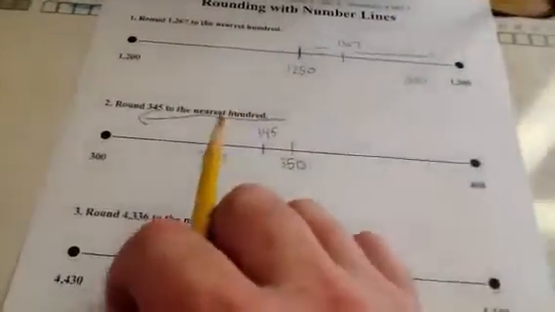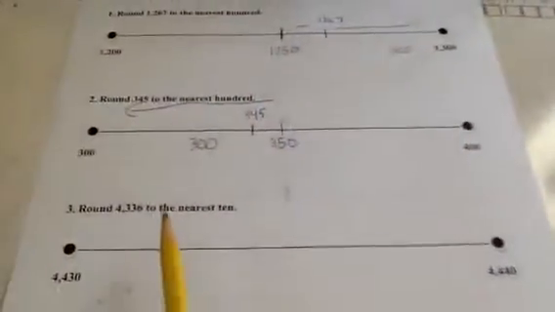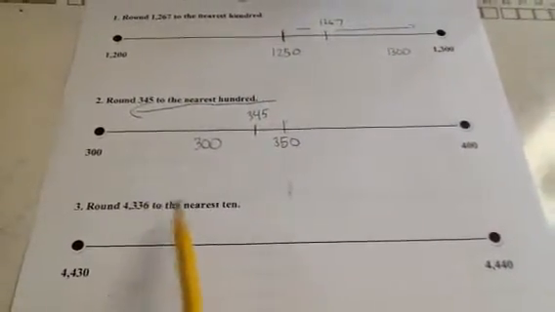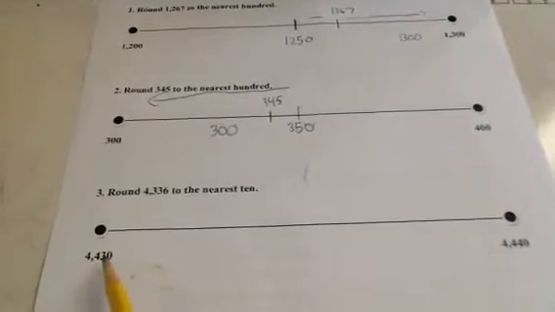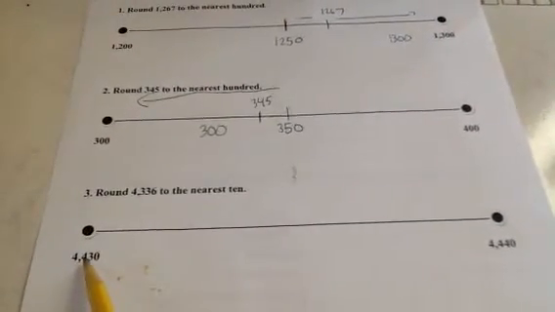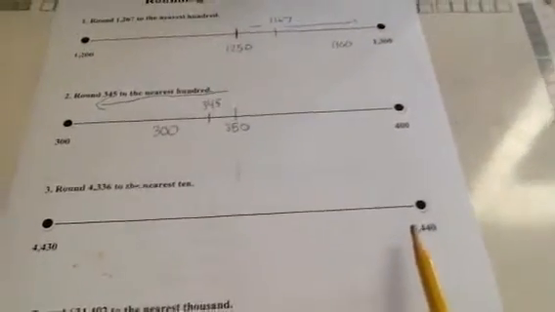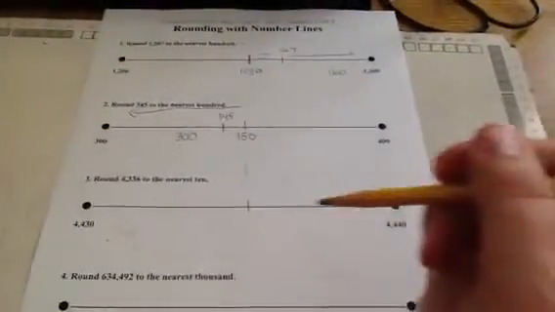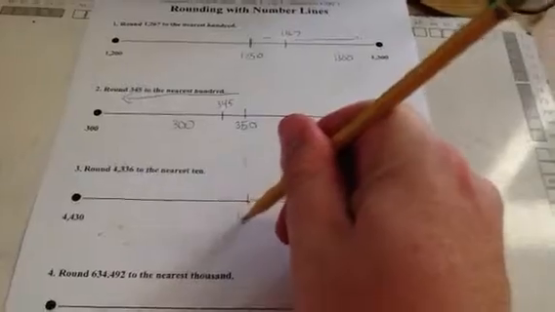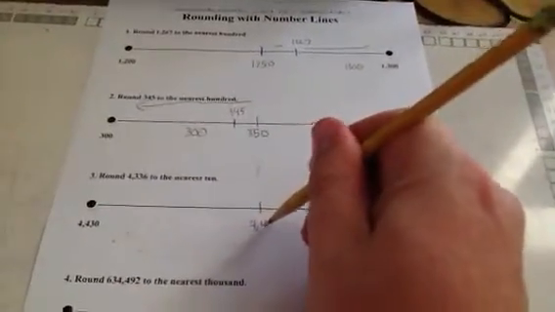On the third one, I have 4,336. I'm rounding it to the nearest 10. So when you look down here, we have 4,430, or 40, I'm sorry, I misspoke. My number in between is 4,435.